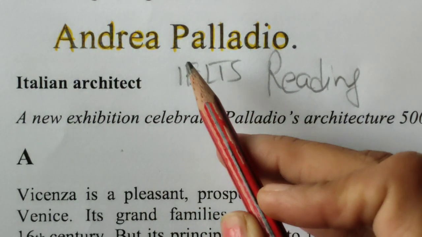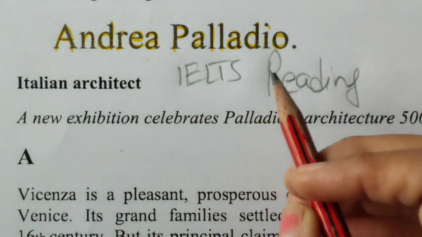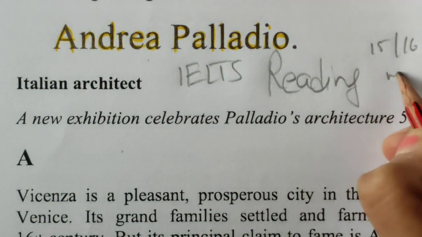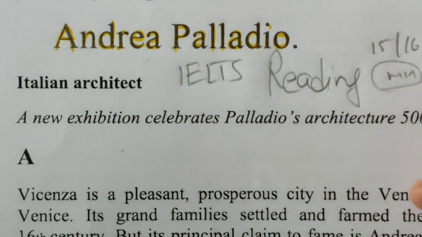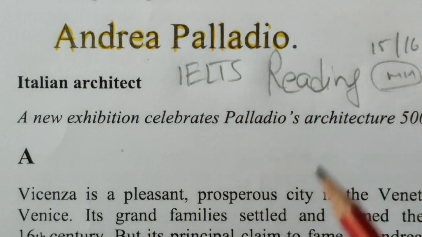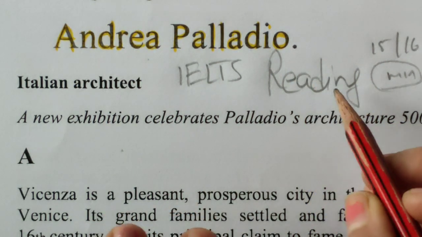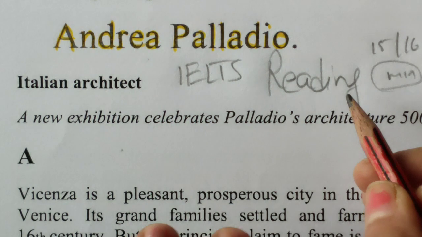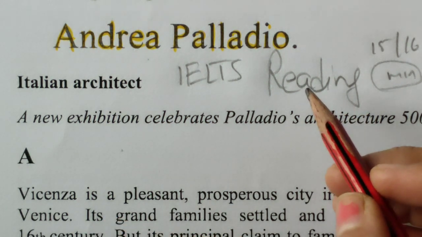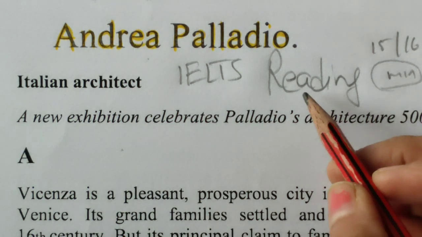So, here in this video we are going to do this reading. Try to fix 15 or 16 minutes for your reading passage 1, but before that please look at the type of questions we have for the reading. If the reading passage has fewer questions, then definitely you can do that reading first.